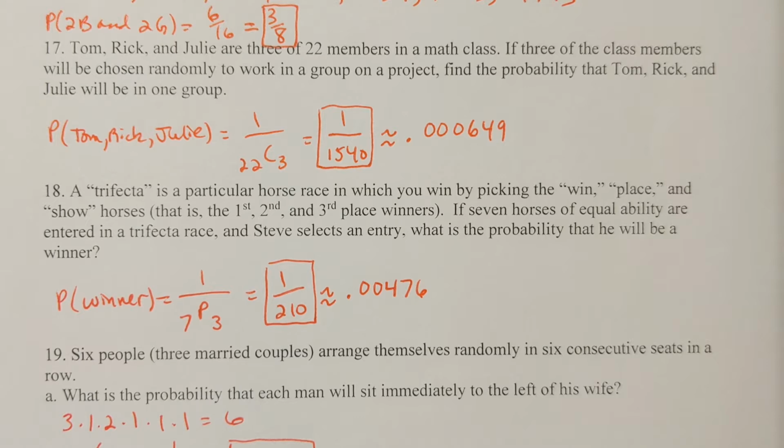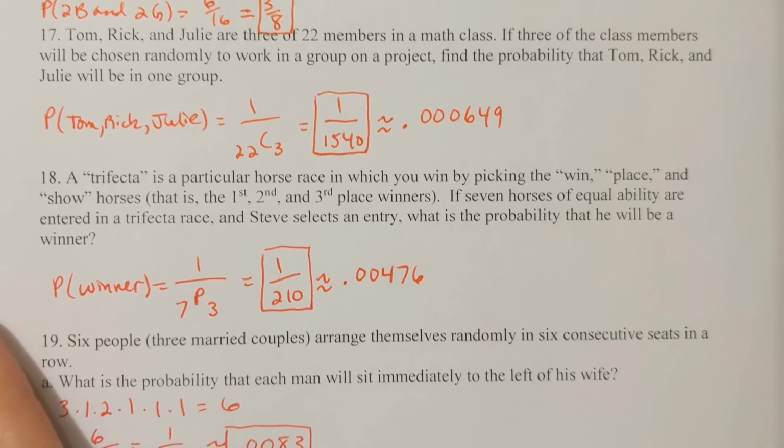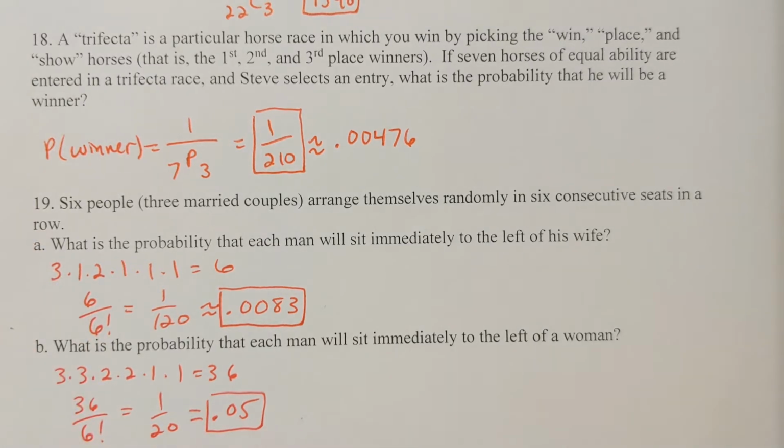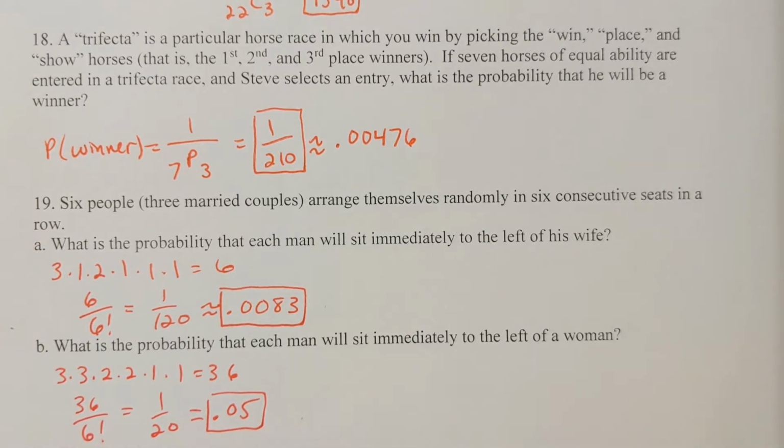But problem 18 says that a trifecta is a particular horse race in which you win by picking the win, place, and show horses, that is the first, second, and third place winners. Okay, if 7 horses of equal ability are entered into a trifecta race and Steve selects an entry, what is the probability that he will be a winner?